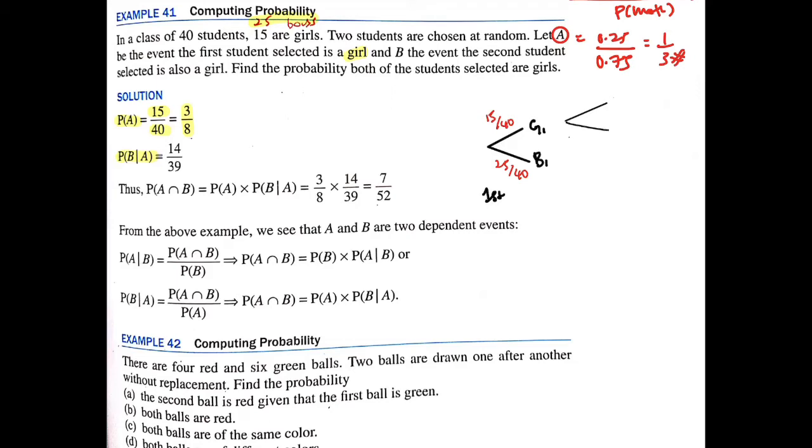The second student chosen can be a girl or a boy, and again, it can be a girl or a boy. If the first is over 40, the second student chosen will be over 39 because one of the students is already chosen.